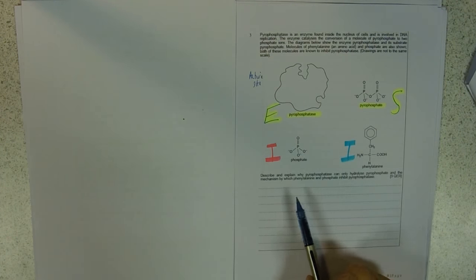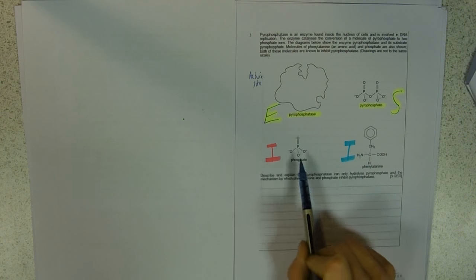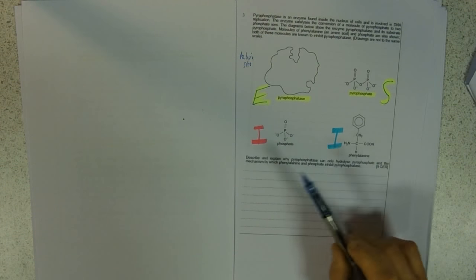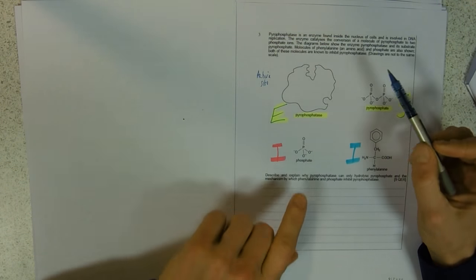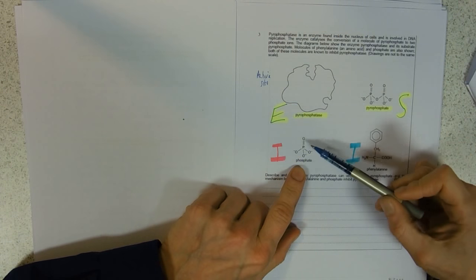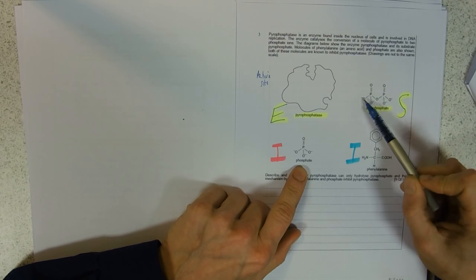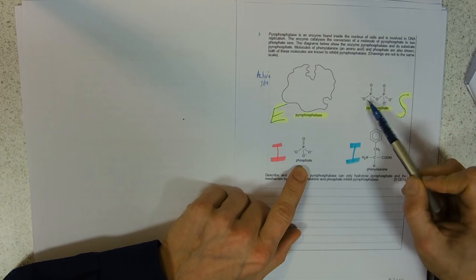Then our second and third areas that we're going to talk about are how does this inhibitor work and how does this inhibitor work. The clue is as to the type of inhibitor, the shape of phosphate is very much likely to be the similar shape, not the same, the similar shape to pyrophosphate.